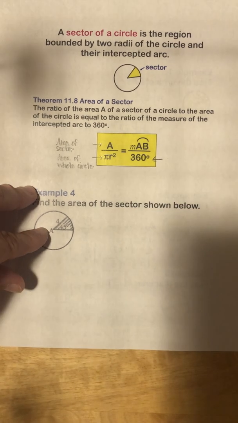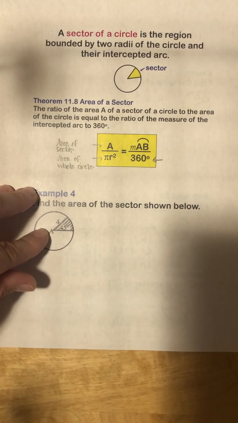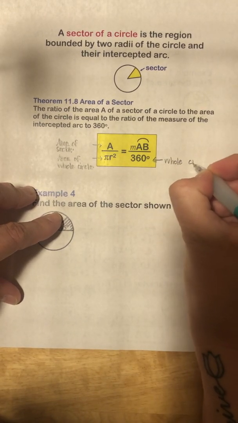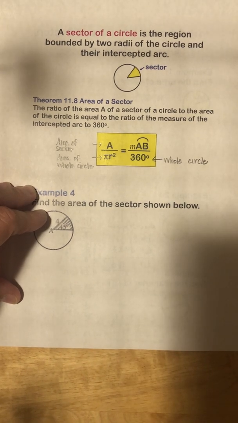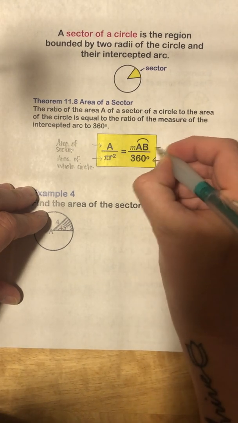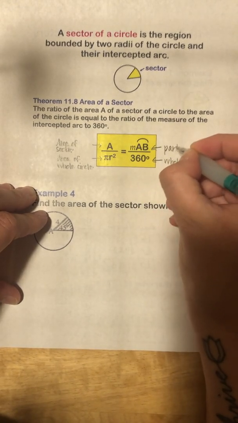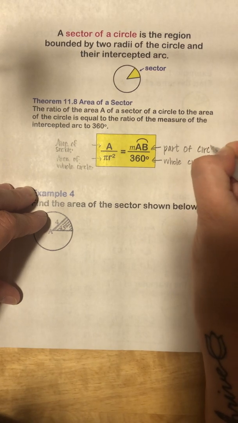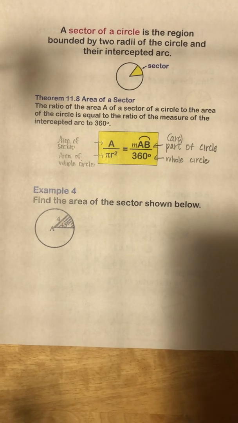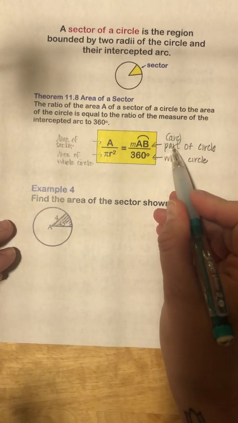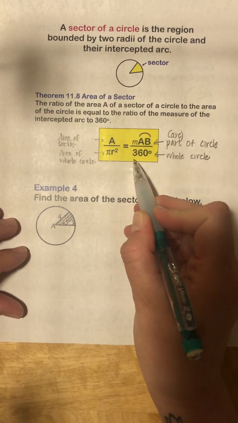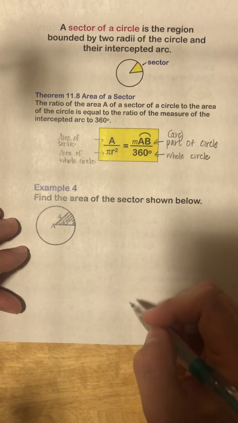So it is, let's see what the best word is. I'll just write whole circle. That's probably the easiest. Whole circle. Then in the numerator, we have measure of arc AB, and that represents part of the circle. Specifically, it is the measurement of that arc that goes with that sector. So again, you have part over whole. So you have your sector arc's measurement over the whole circle's measurement of 360.